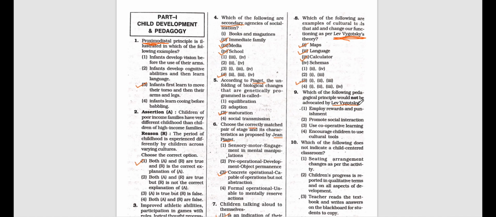All right, so I believe you have marked. Whenever you hear the word Leo Vygotsky, here they are asking which one was not believed or said by Leo Vygotsky. Whenever you see the word culture, it is always related with Leo Vygotsky, so this cannot be wrong. Now cooperative, he believes in cooperation, this also will not be wrong.